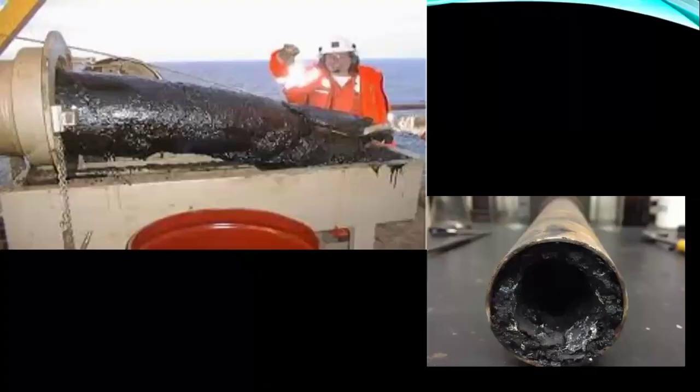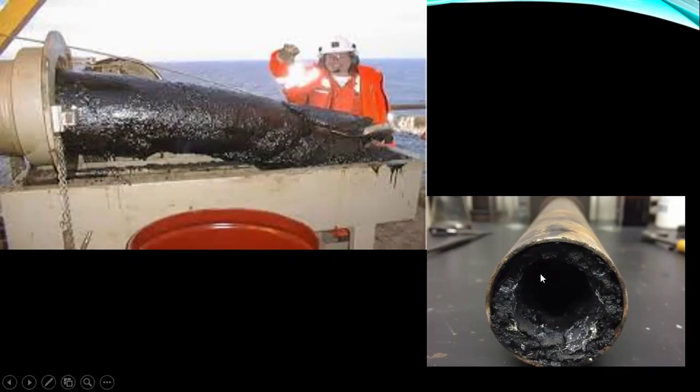Now, this is an example of what asphaltene is. As you can see, they are dark, they are very viscous, and they can block your pipe. You see, like the pipe here, it reduces the radius or internal diameter of the pipe. So with this, your flow rate is going to be very low, and your pressure is also going to reduce.